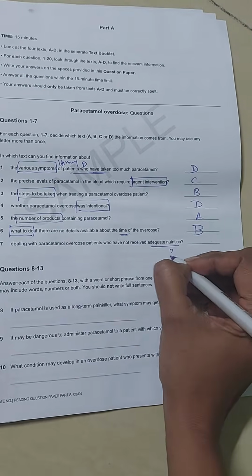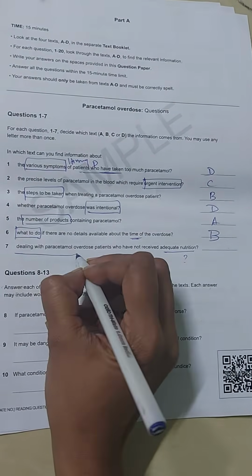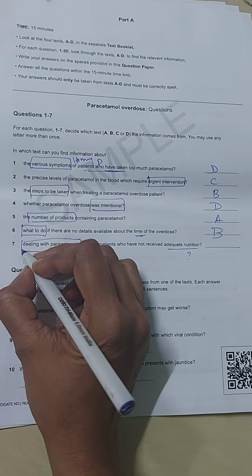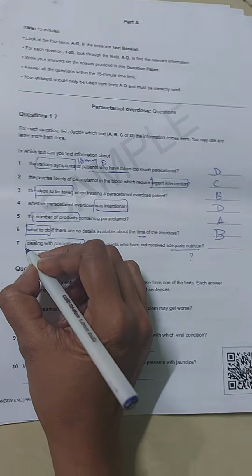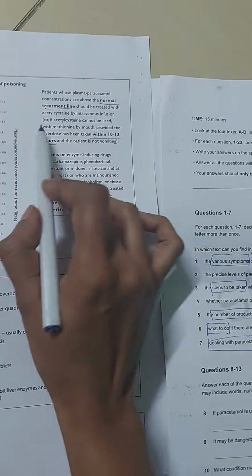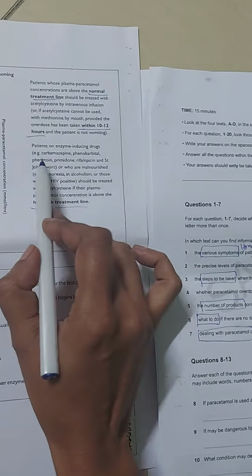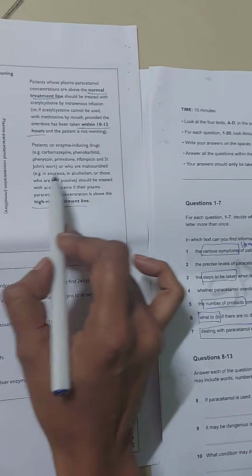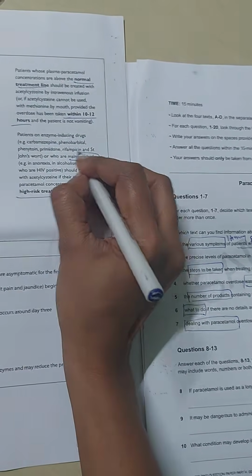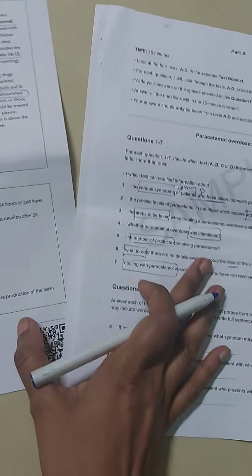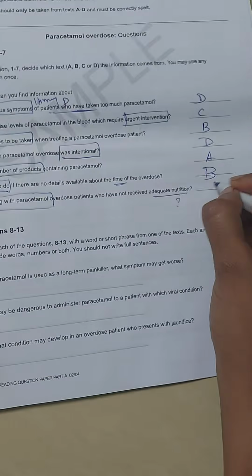Nutrition I haven't seen. Dealing with this treatment we have seen in C. Just to confirm whether nutrition is mentioned or not, I'm checking text C, scanning whether it is mentioned or not. Yeah, here is the word malnourished, so I'm going for C.